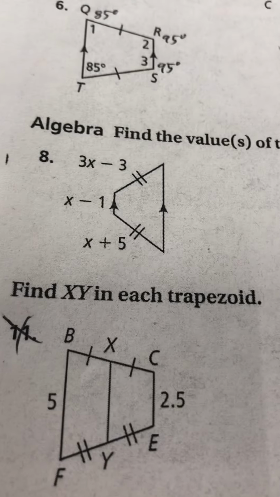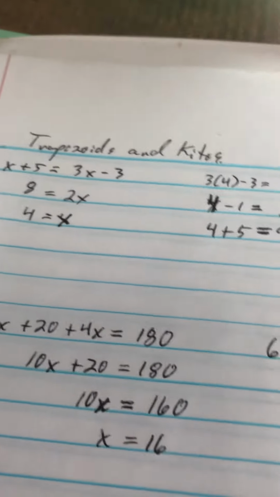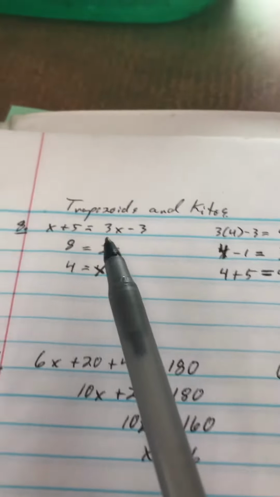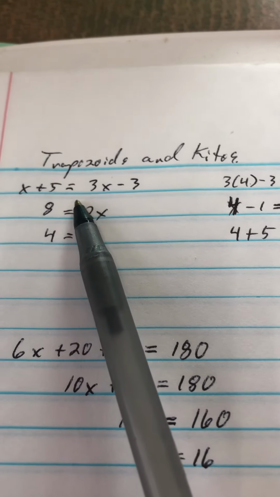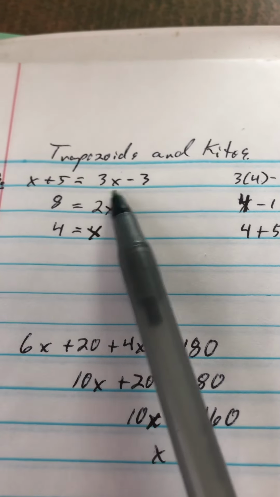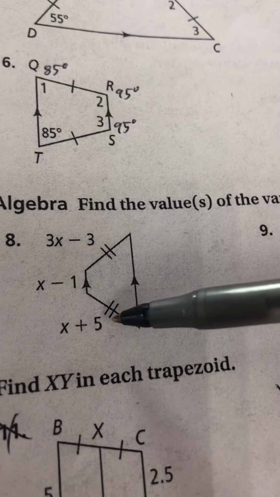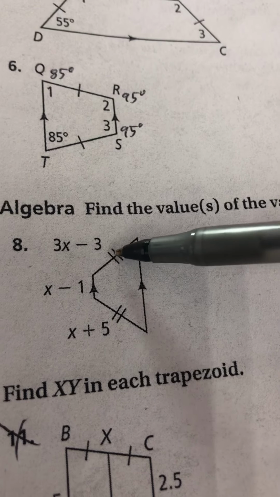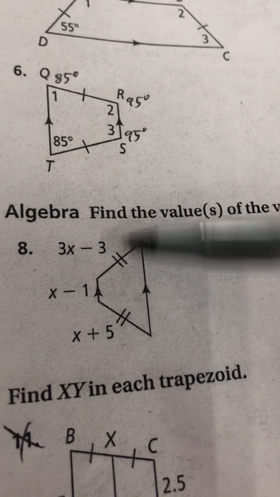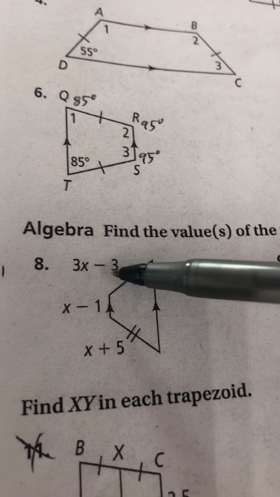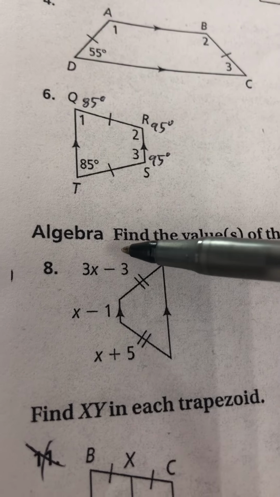Okay. I did 8 and 9 because I wanted to show you how to do number 8 to get you started on these. These two sides are going to be equal. X plus 5 and the 3x minus 3 side is going to be equal. So this side and this side, that's what these little hash marks mean. This equals this, they're the same. So this is going to equal that. That's how I could solve for x.